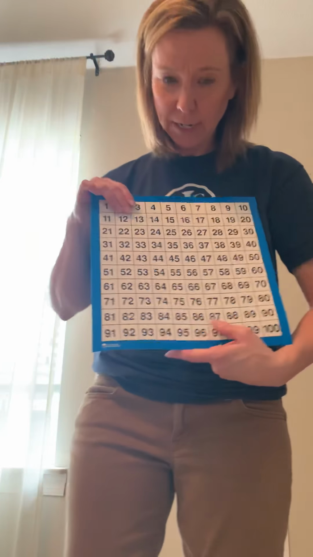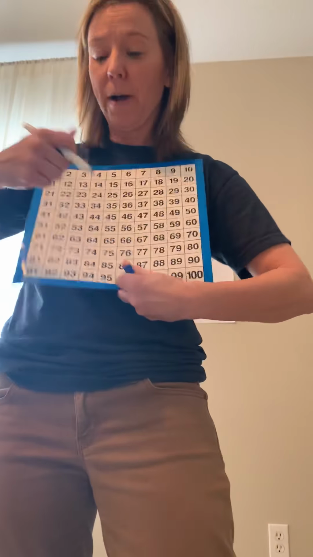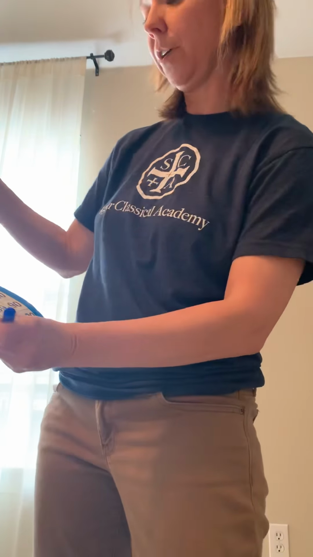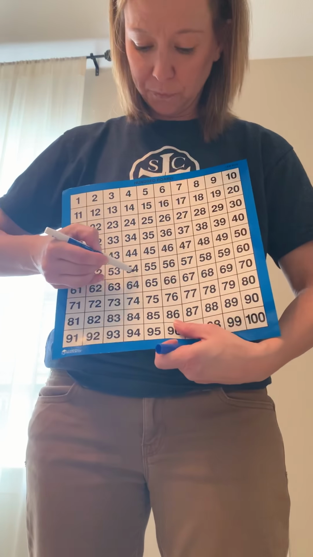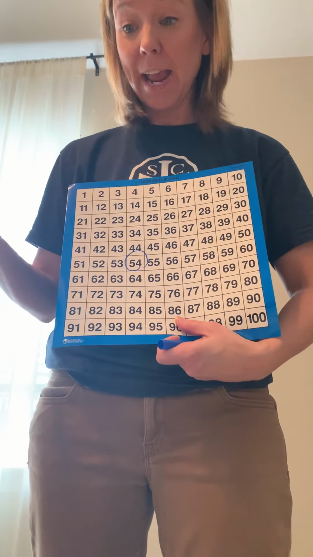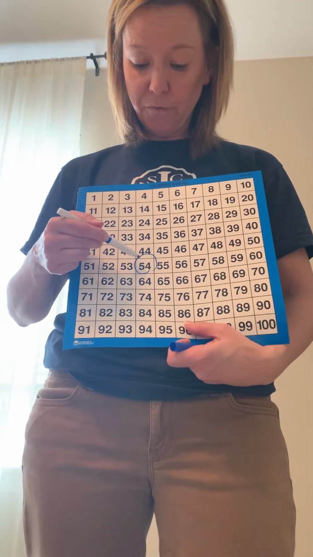Let's find 54 on my hundreds chart. Can't read upside down. Here it is. All right, now we are counting backwards. So we go 54, 53, 52, 51, then I go up, 50, 49. So if you ever have trouble with the number pattern, remember, you can get out your hundreds chart and look at the pattern and keep going on that, okay?